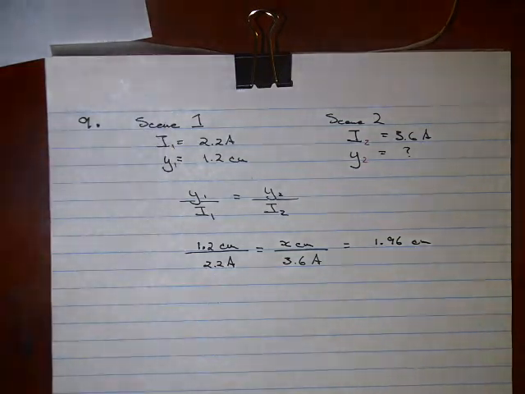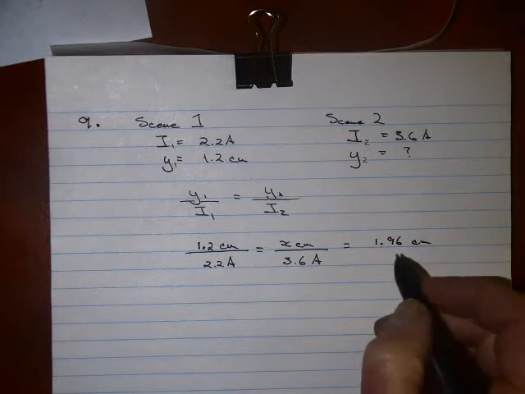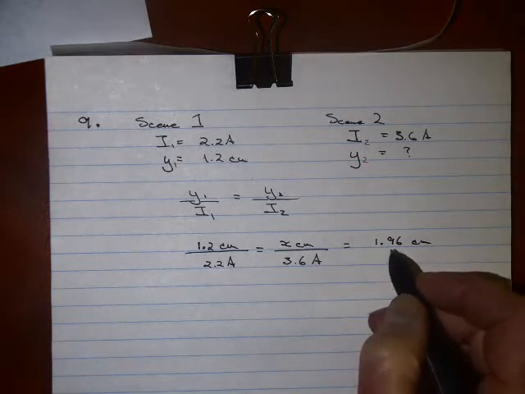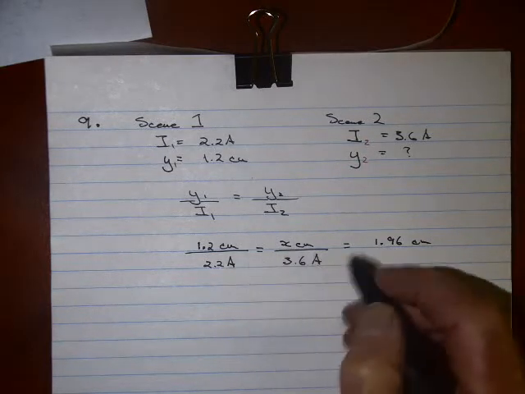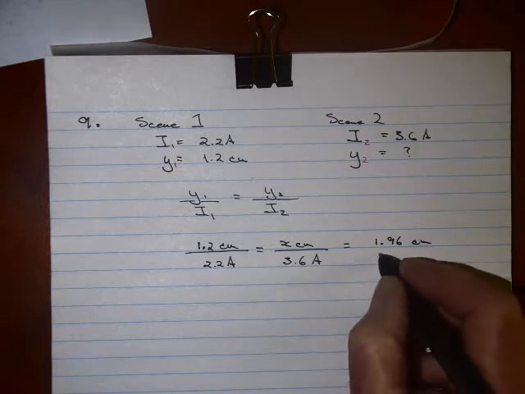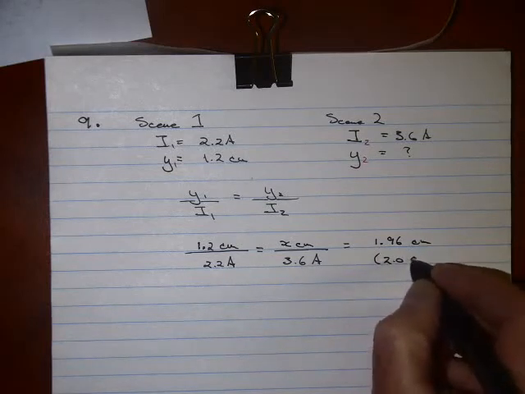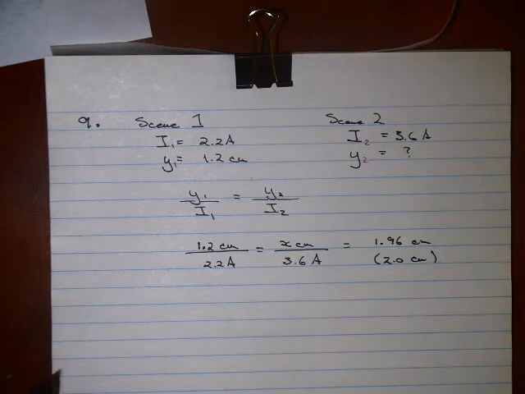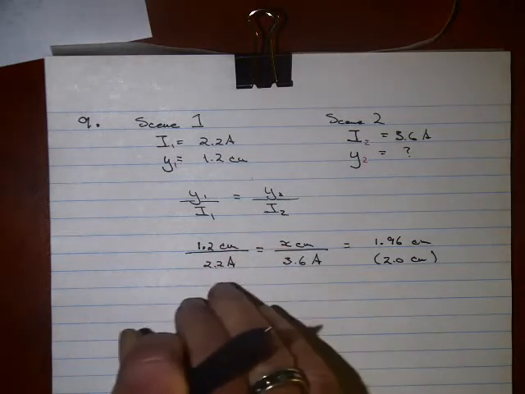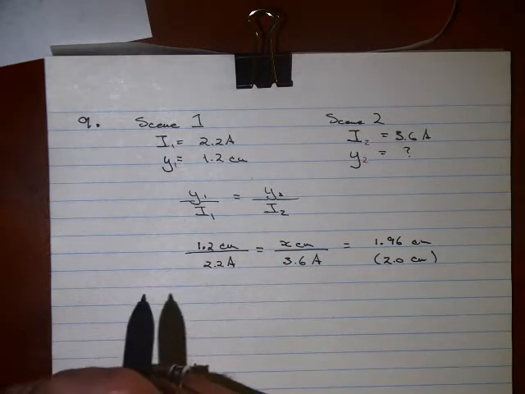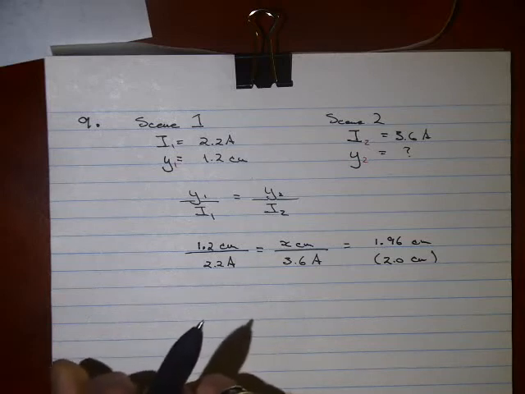Okay, so reality is that you won't see it reported as 1.96 because these only have two significant figures. So this will be reported as 2.0 centimeters. Now that should make sense. The proportionality, if you think about it, will make sense in the long run.